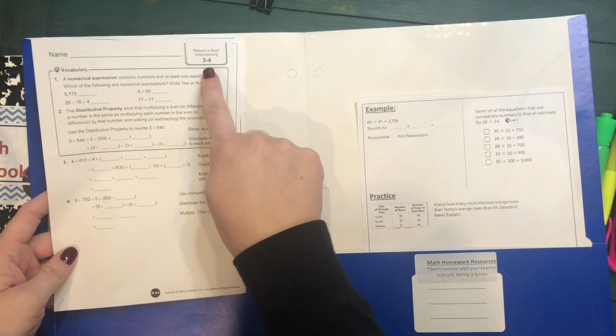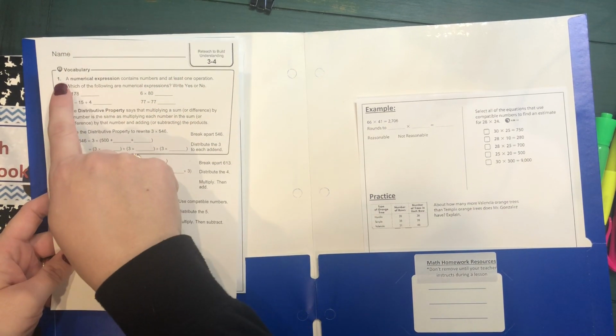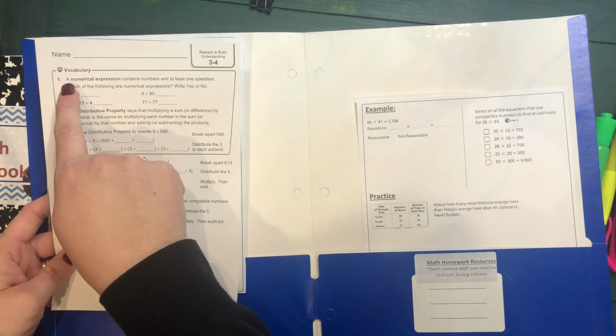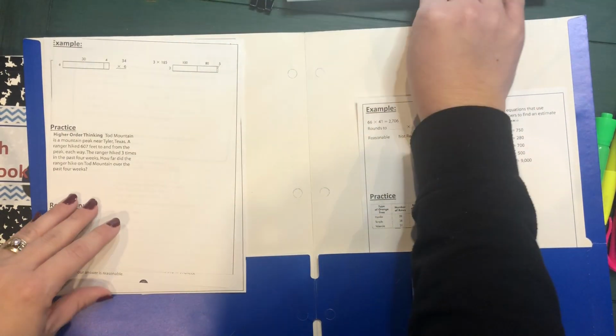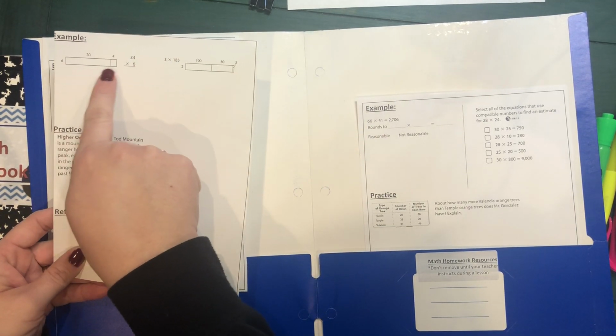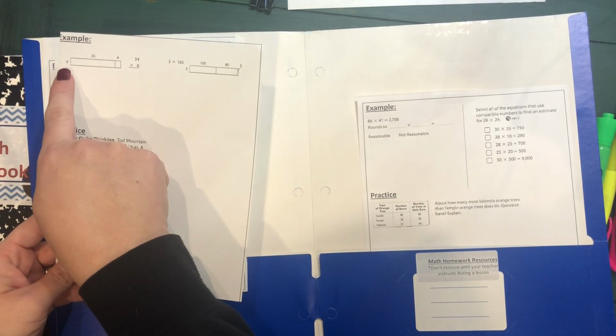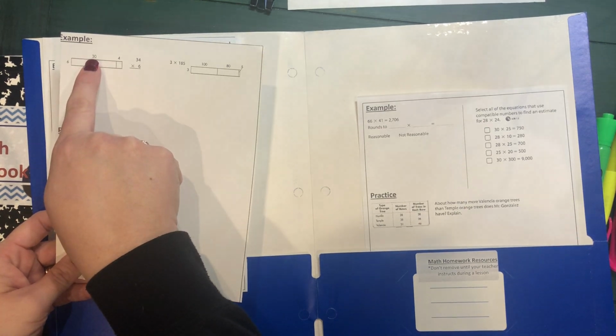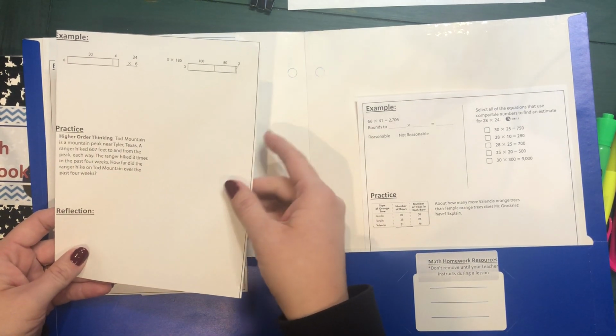So the teach page that says 3-4, on the teach box, it says a numerical expression. And then the second one says example, and then you see a rectangle that has a 6 for the factor on the left side and the numbers 30 and 4 on the top.